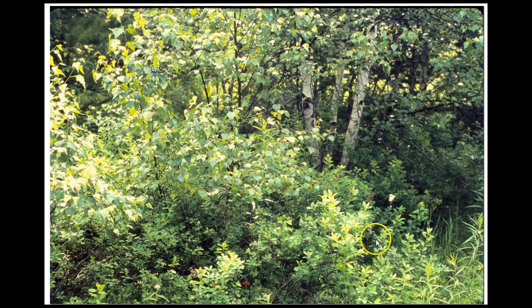Now, I'm not going to try to overwhelm people with many, many names of things. In fact, I don't remember a lot of the names of things that I might have when I took the pictures. Again, some pretty dense undergrowth here, and once again, some white birches in the background.